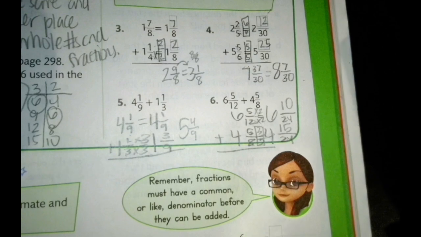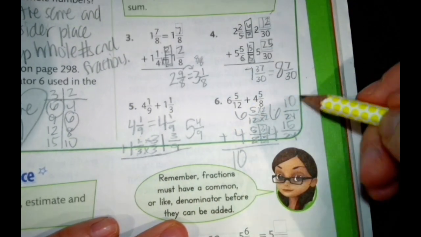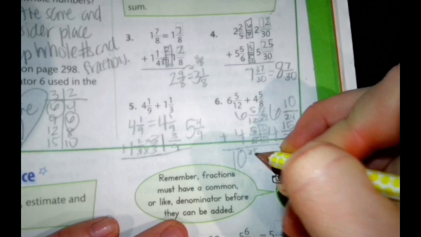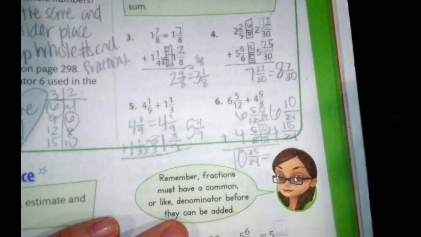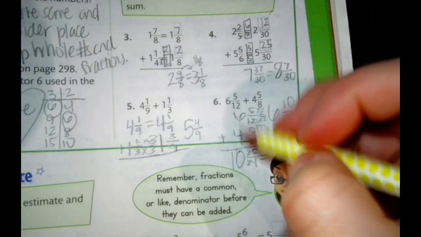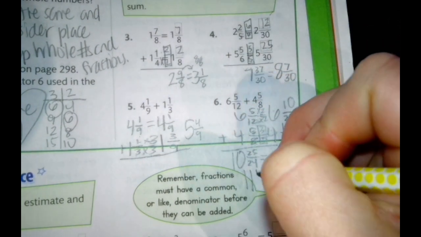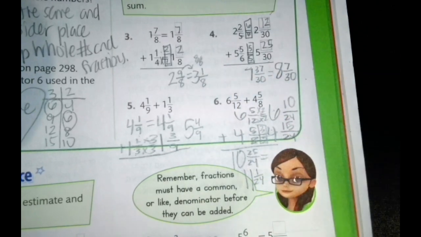And now I can add these together. Again, I'm running out of room. But 6 and 4 is 10. 10 and 15 is 25 out of 24, which is improper. 24 24ths come out, and I have 11. And then I have one little 24th left. So this is 11 and 1/24th.